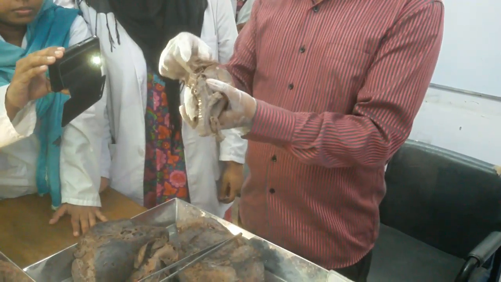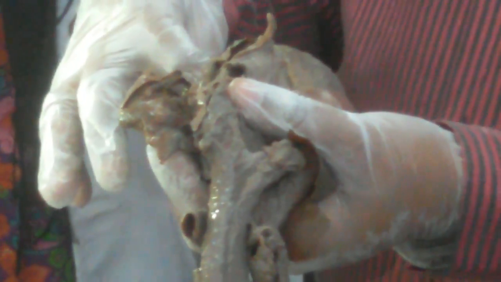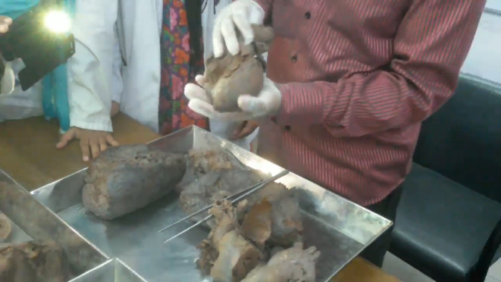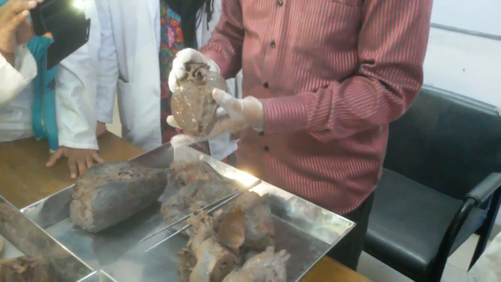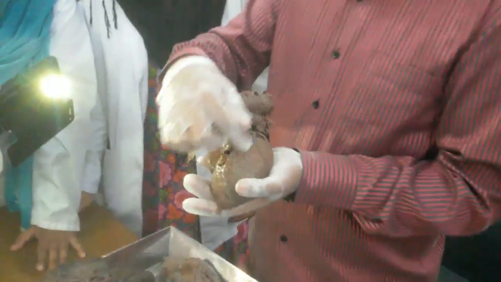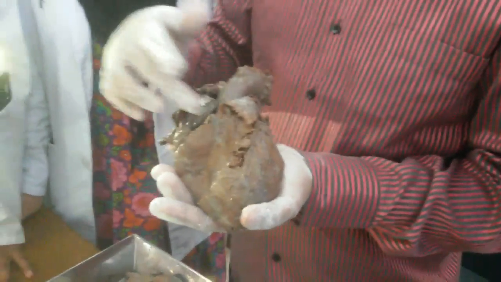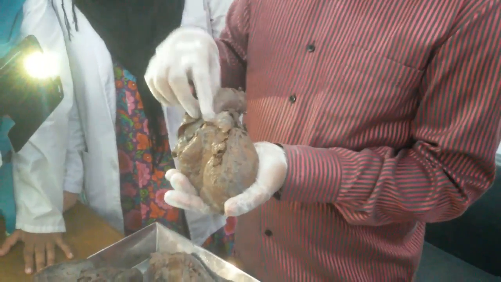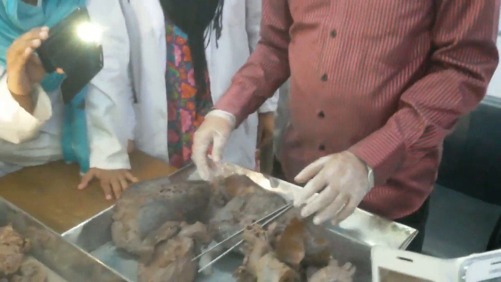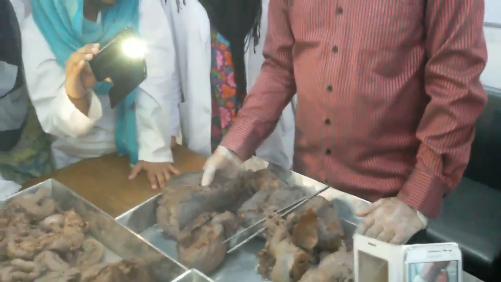Here you see there is an orifice. This is the atrioventricular orifice. All will be the same. These are the coronary arteries. This is the infundibulum, pulmonary trunk, ascending aorta. Okay, this is all about the heart. Now I come to the lungs.